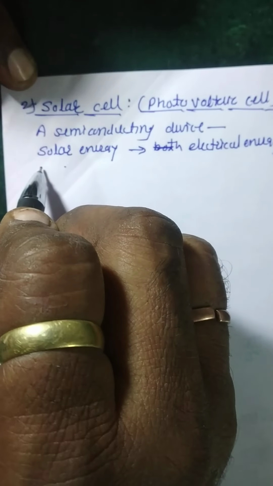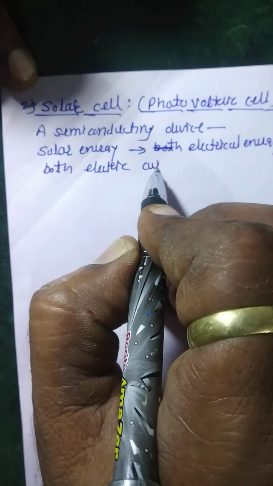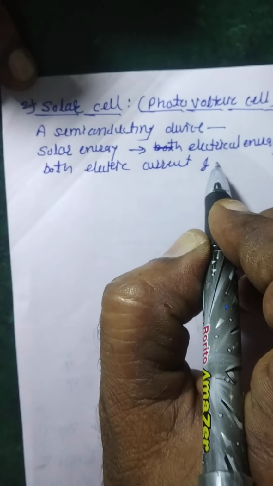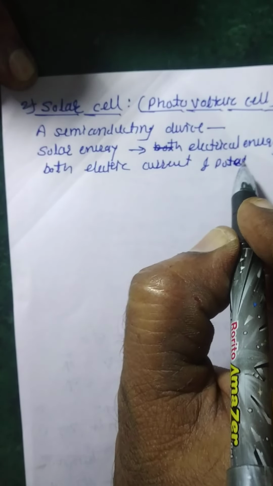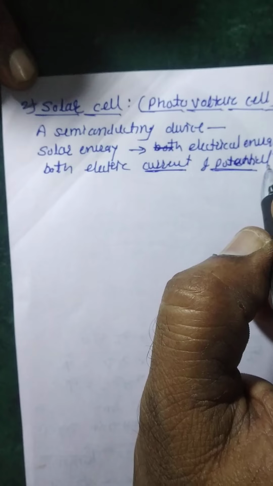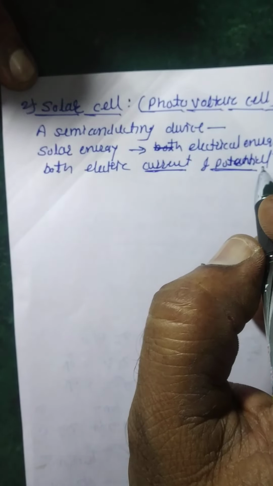It produces both electric current as well as electric potential, or voltage, to generate electric power.